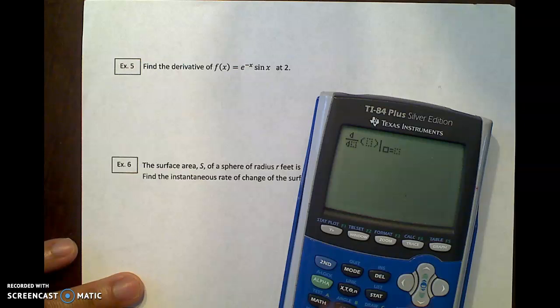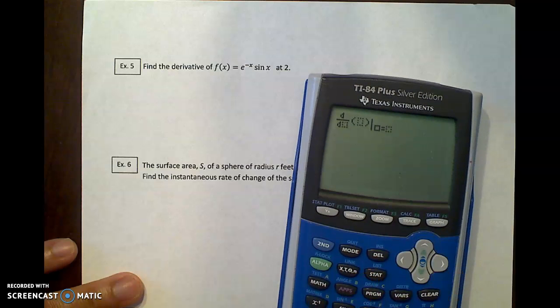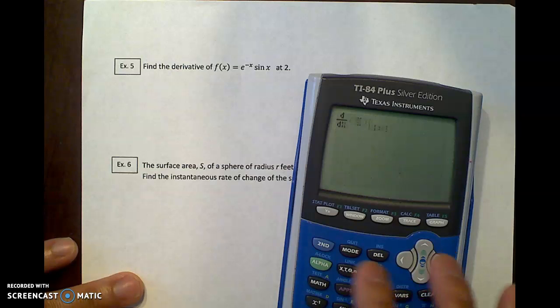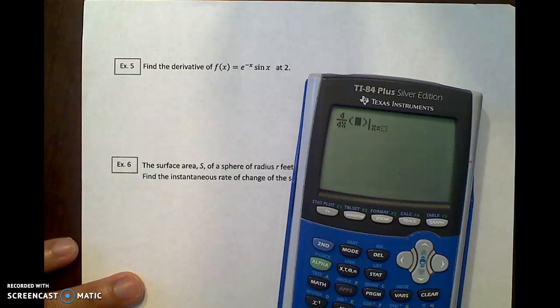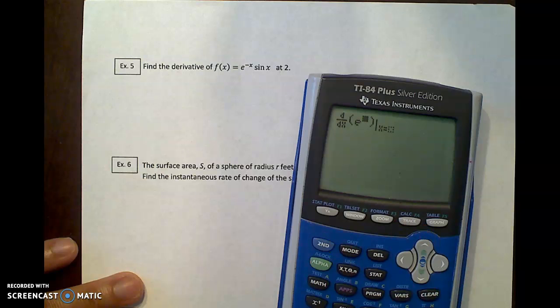Let's start again. So d of x, negative x times sine of x.